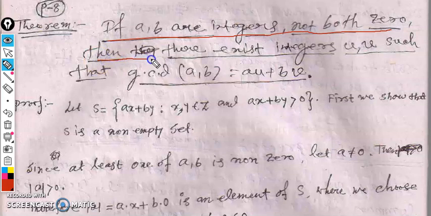Then there exist integers u and v such that the GCD of a, b can be written as au plus bv. The GCD of a, b can be written as au plus bv.